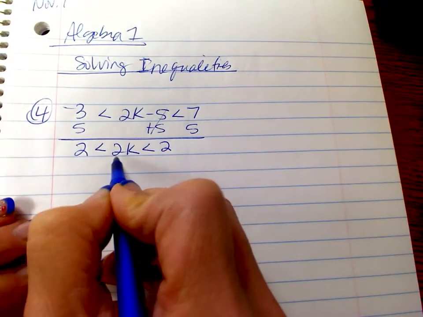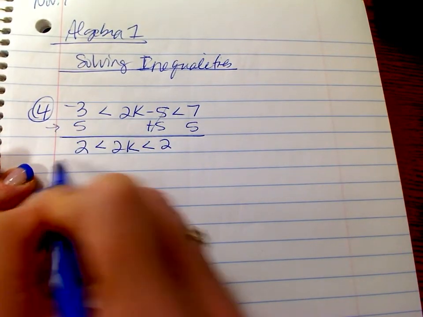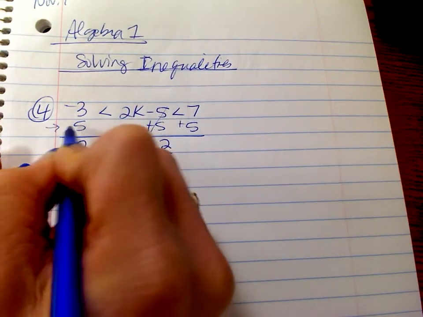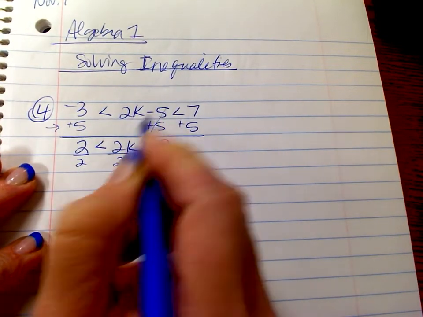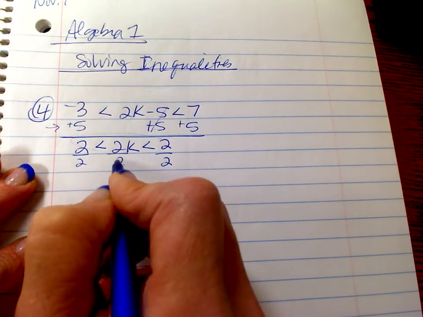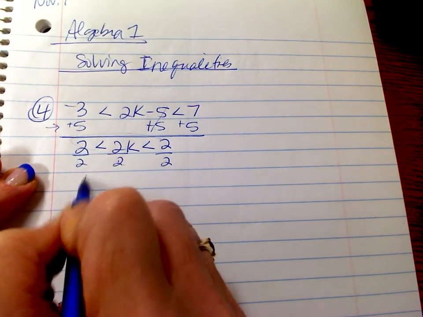Okay, now this step, what I'm going to do here, you don't have to show me that you're adding 5 each time or dividing by 2, but you must show me this step here. Now that's positive. I always check that to make sure whether you have to change your sign or not. You don't. So this is just 1.